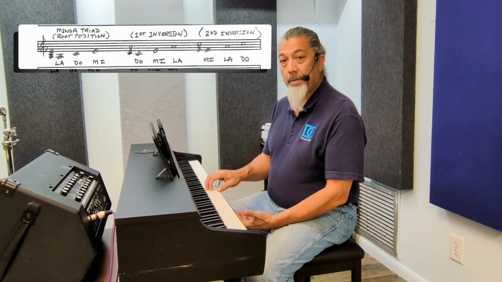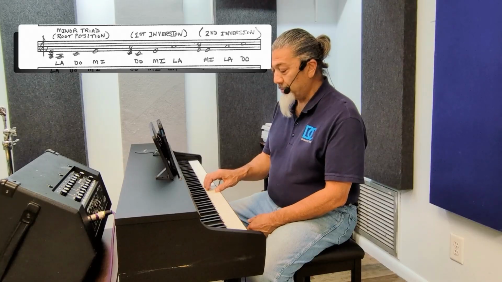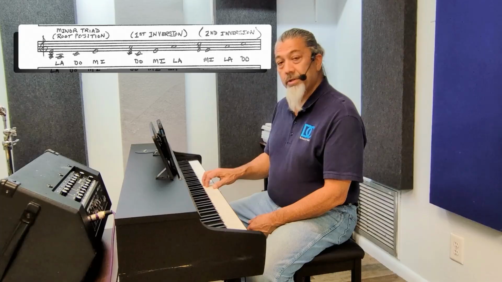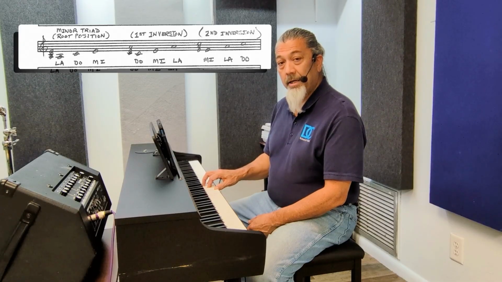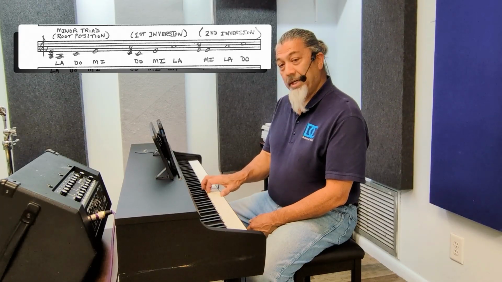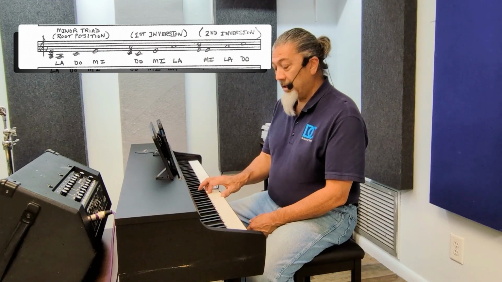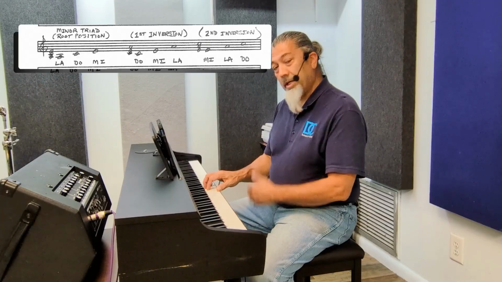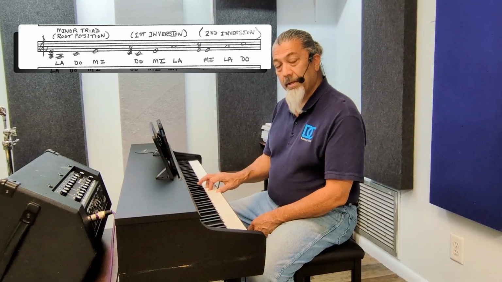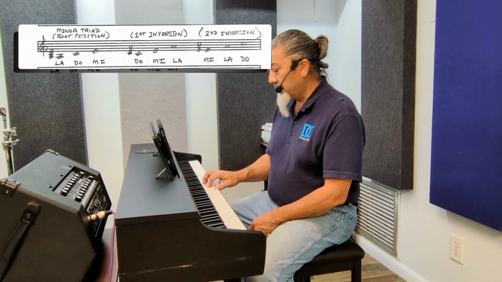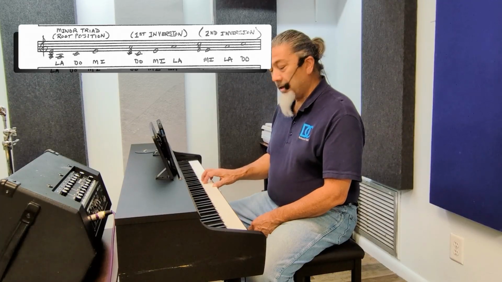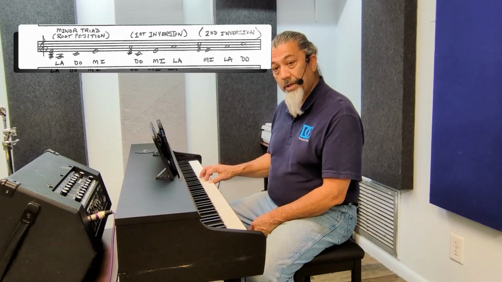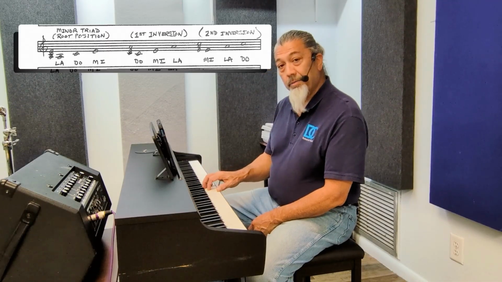So the 3 types of minor chords for A would be root position, A, C, and E. Then we have the first inversion, C, E, and A. And then we have the second inversion, which would be E, A, and C. So if we were to just play them up the scale, up the actual keyboard, it would sound like this. That's A minor in root position, first inversion, and then second inversion. And if we continue up, then you're going to hear the root position chord again. And you hear this in a lot of classical music.